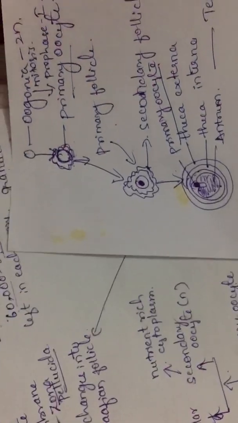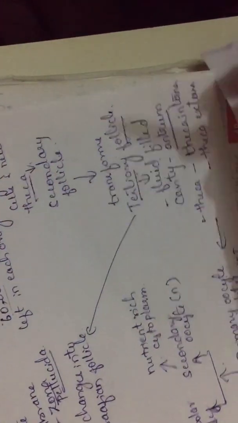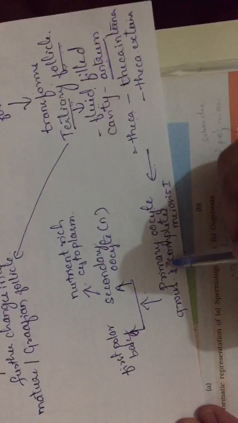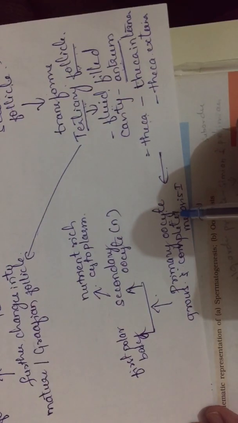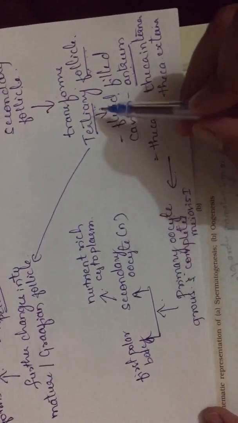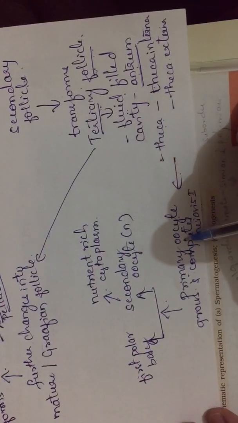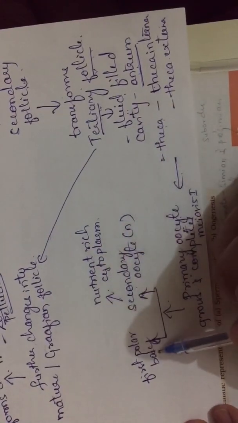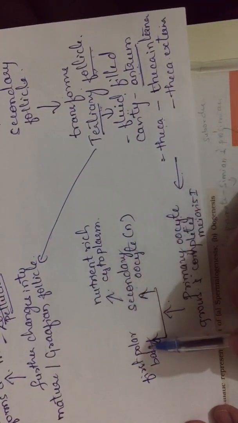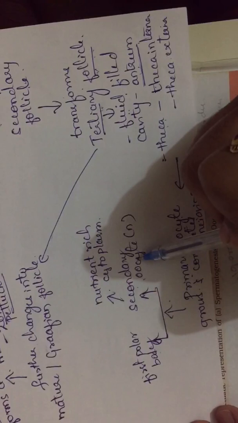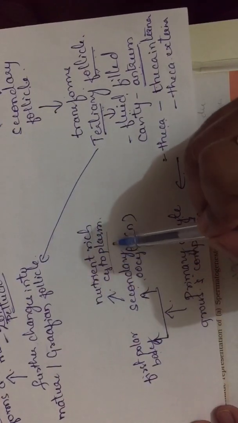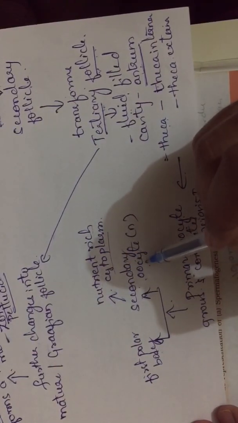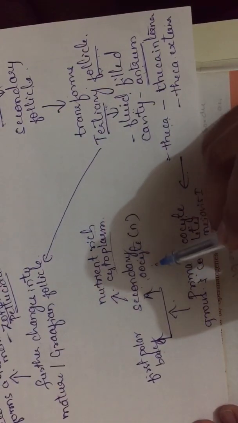Now what happened to that primary oocyte? This is the primary oocyte. The primary oocyte grows and completes meiosis 1. The primary oocyte which started meiosis 1 was arrested in prophase 1. After forming the tertiary follicle, it completes meiosis 1 and forms a secondary oocyte and a first polar body. This secondary oocyte will be large in size and filled with nutrient rich cytoplasm. A large amount of nutrient rich cytoplasm will be present in the secondary oocyte. Okay, I hope you understood till here.